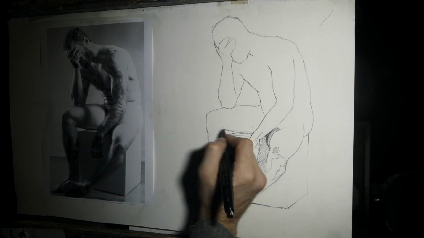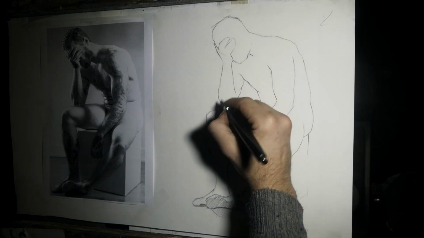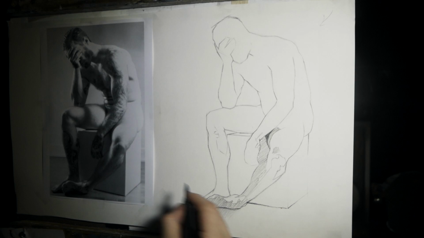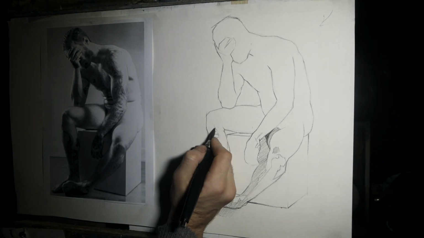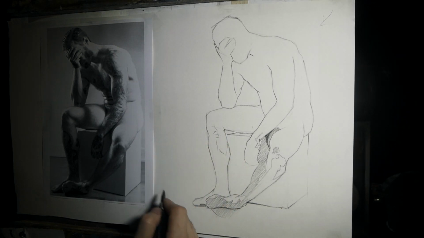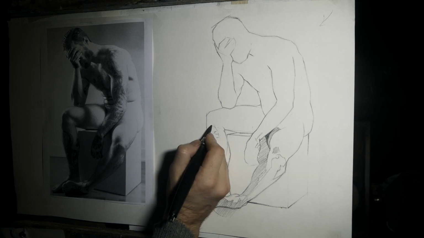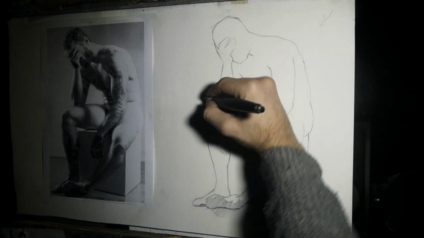Again, there's kind of these little articulations within the knee joint, which makes for some reasonably complex shapes.